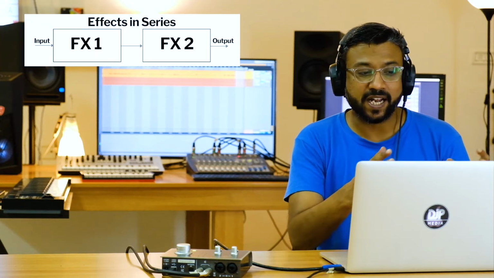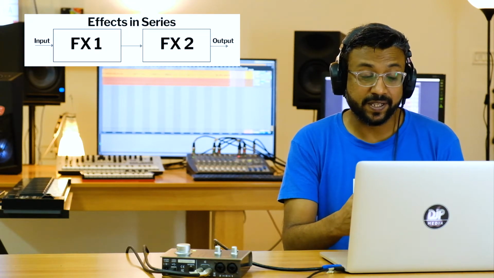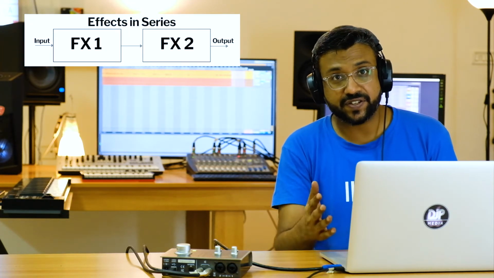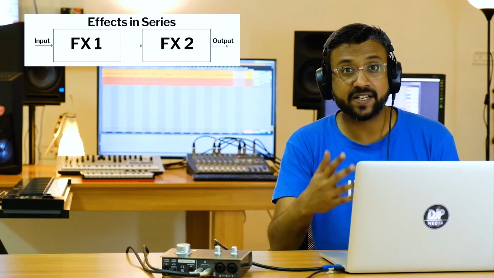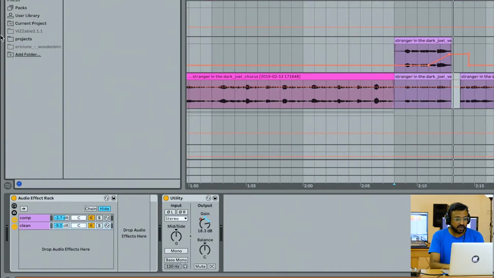Now, the next thing I like to do is add some time-based effects. Generally what people like to do is add their effects in series. So you would have this rack that we just built with our effects on it, and after this rack, we would add our reverbs, our delays, our choruses, and so on. But what I like to do is add my time-based effects within the same rack and separate them by frequencies. So let me show you what I mean. I'm just going to go ahead and add in a new chain.